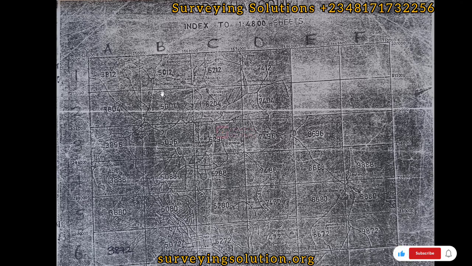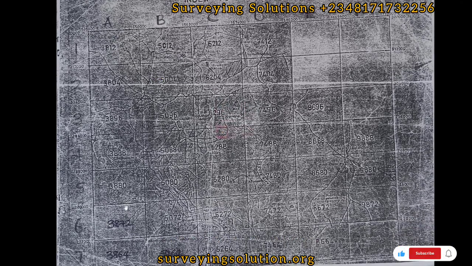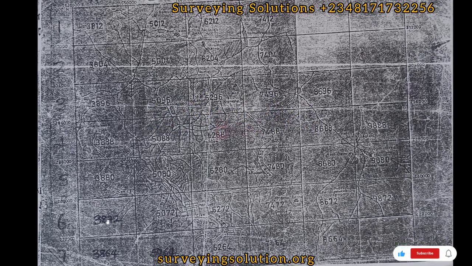So we are interested in sheet 3872, right? We are interested in sheet 3872. So for us to extract this sheet 3872 from this old map, we need to identify the coordinates of these four edges, right? I think I should just zoom in a bit. We need to identify the coordinates of these four edges that bound 3872.